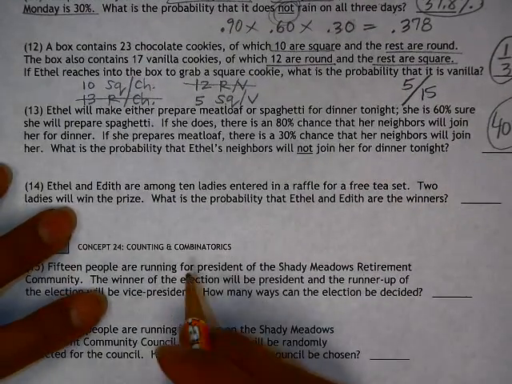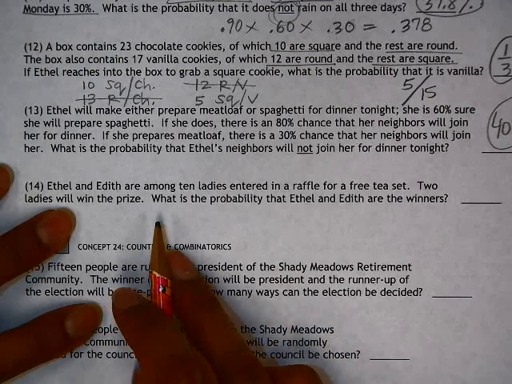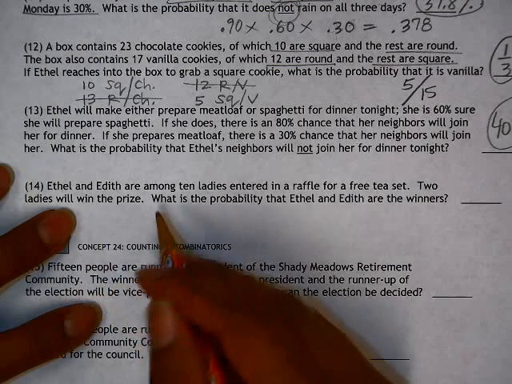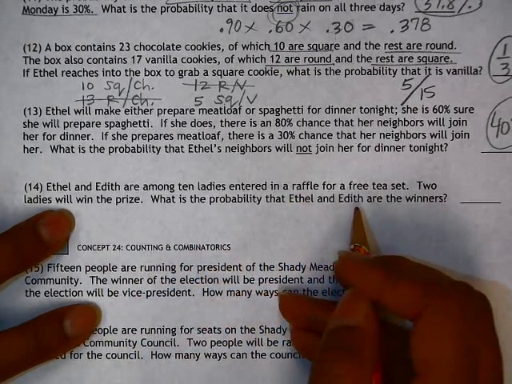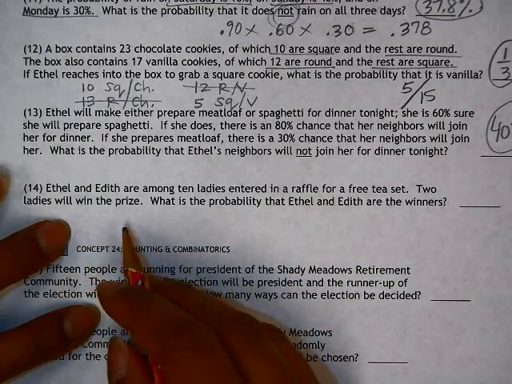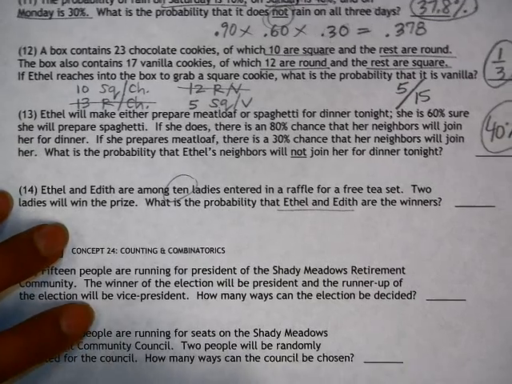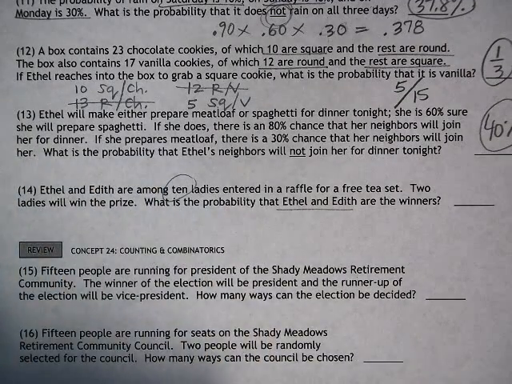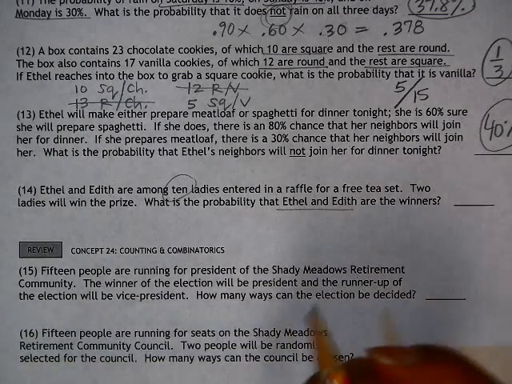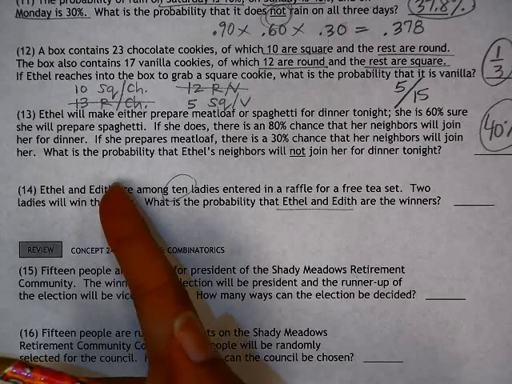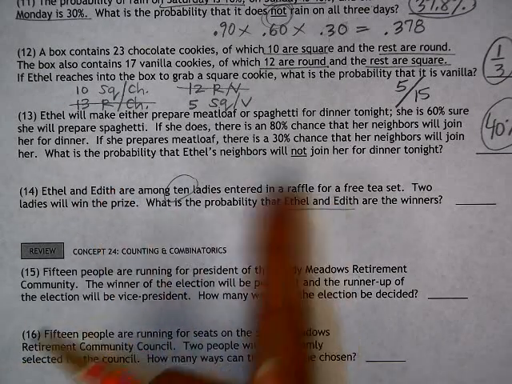All right, and then last one in this section, Ethel and Edith are among 10 ladies entered in a raffle for a free tea set. 2 ladies will win the prize. What is the probability that these are the 2 women that will win? So if we just look at this in terms of probability, they're going to pick 2 winners. So let's say they're picking the first winner. There are 2 different people here that we're looking for to win.